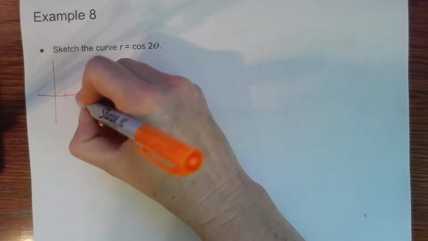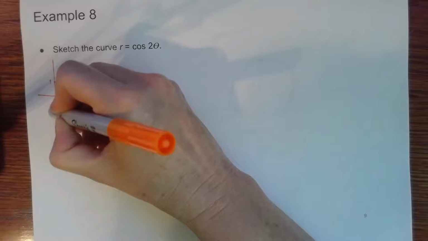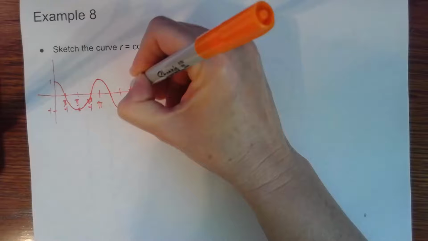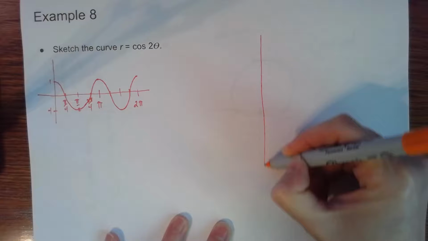Let me divide this: pi over 2, pi over 4, 3 pi over 4. And it's going to look like that. Here's 1, here's negative 1. And then it's just going to do that again. So we have basically 2 cycles of the cosine in 2 pi radians. That should help us as we're trying to draw our graph.